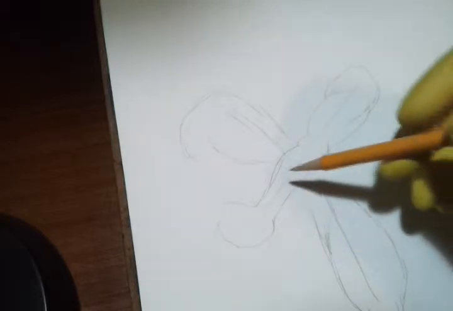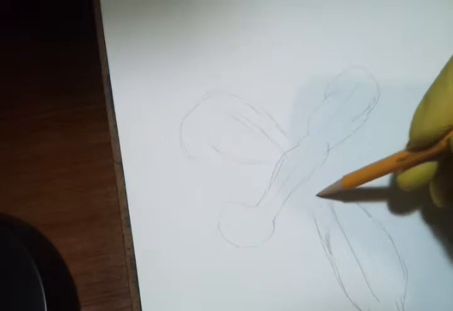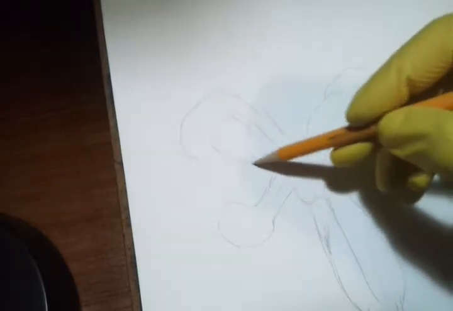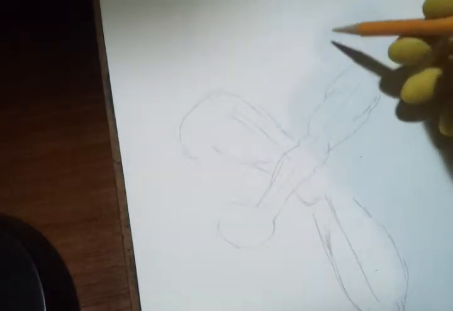And then use the stick figure to be your map for the character.